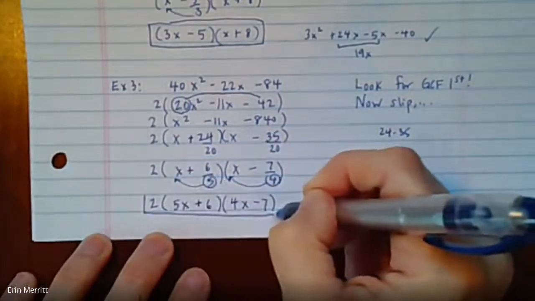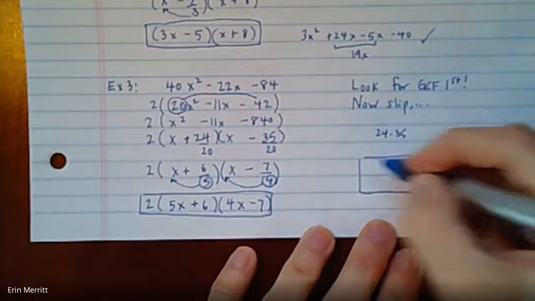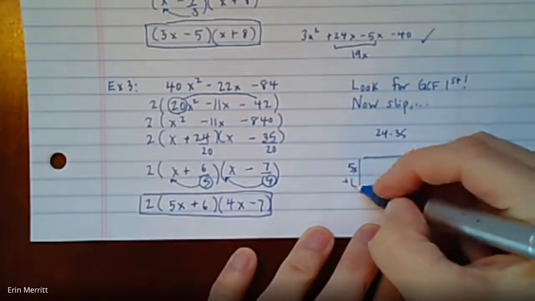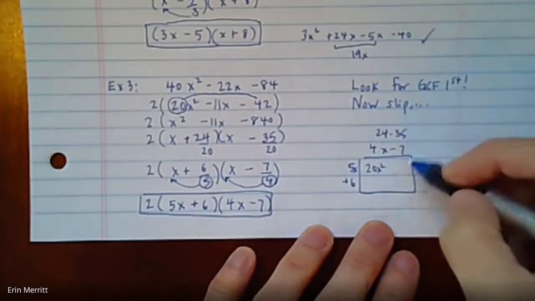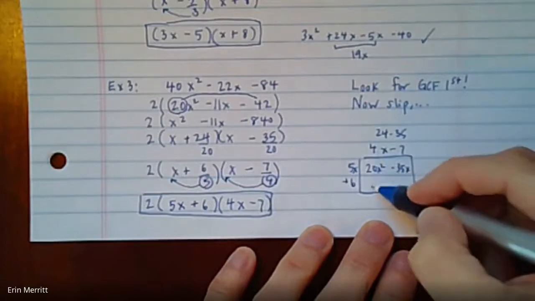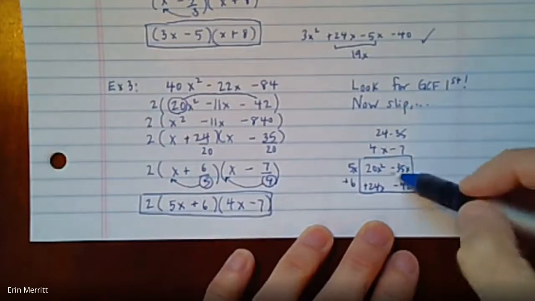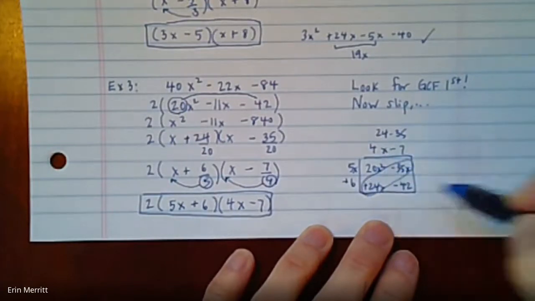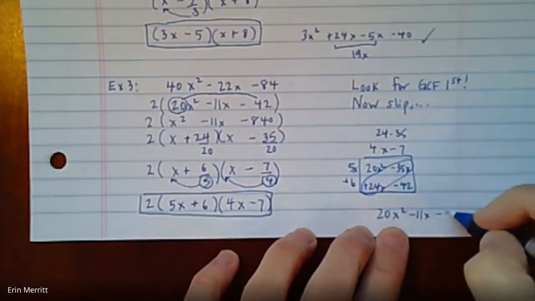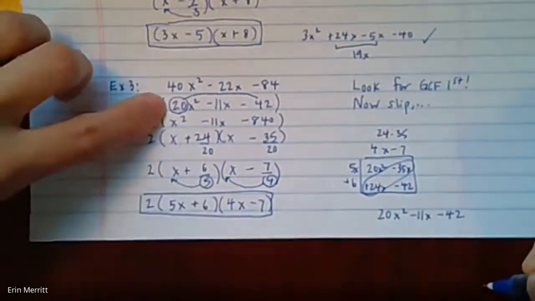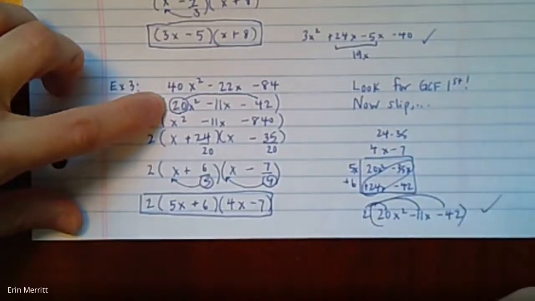Now, I'm going to box it in, but to check this guy out, take a second, come on over here. You'd have 5x plus 6. You'd have 4x minus 7 and multiply your way through. So there's the 20x squared minus 35x plus 24x and then minus 42. That's going to give us right here the minus 11 that we wanted. So when we take 20x squared minus 11x minus 42, that gets me back to this line right here. And then don't forget you'd have the 2 that would distribute all the way out and we'd be good to go.